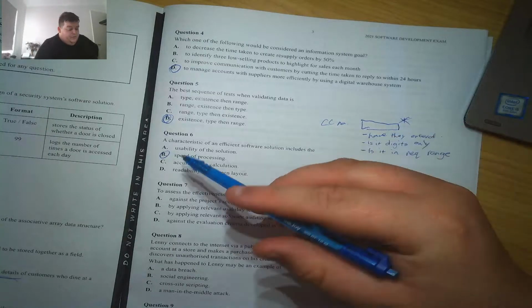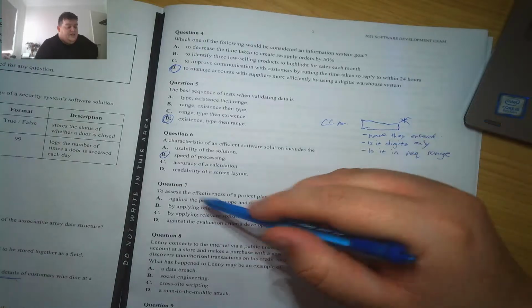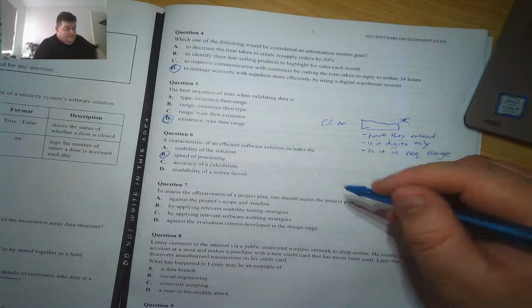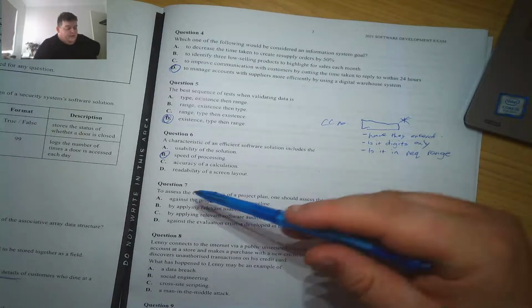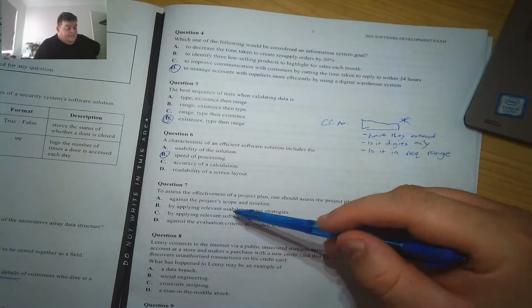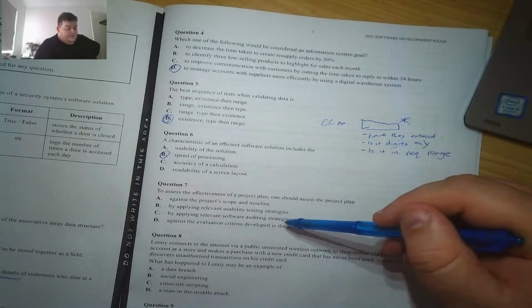Question 7. To assess the effectiveness of a project plan, one could assess the project plan. So this is how well it's done its job. All right. So you could assess the project plan against the project's scope and timeline, by applying relevant usability testing strategies, by applying relevant software auditing testing strategies, against the evaluation criteria developed in the design stage.